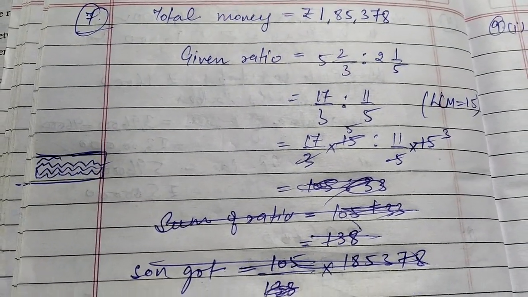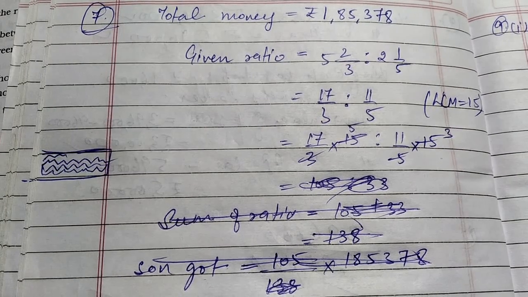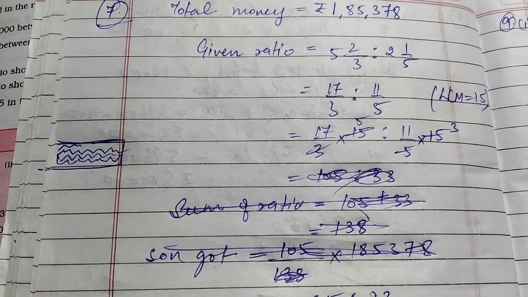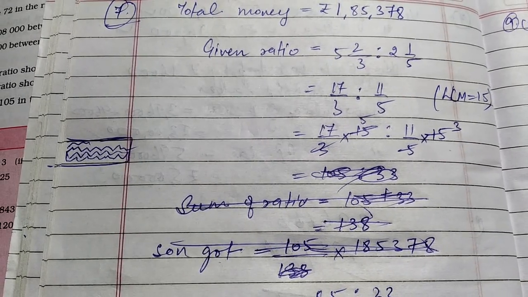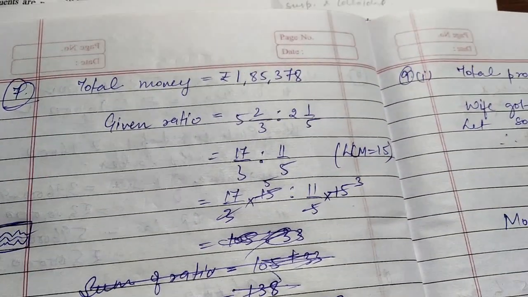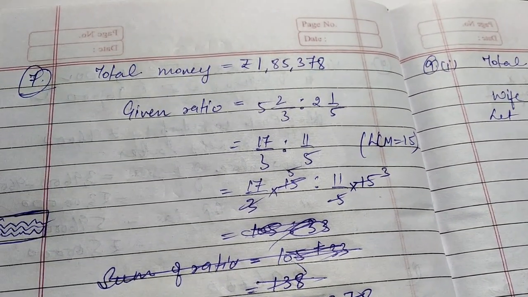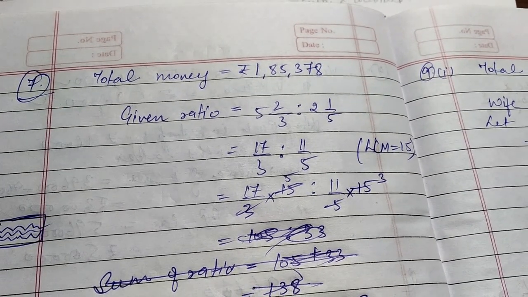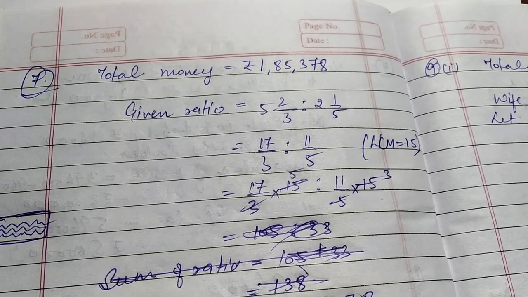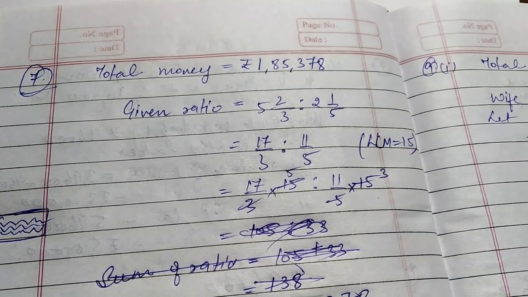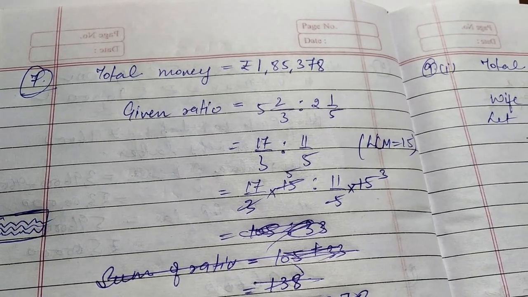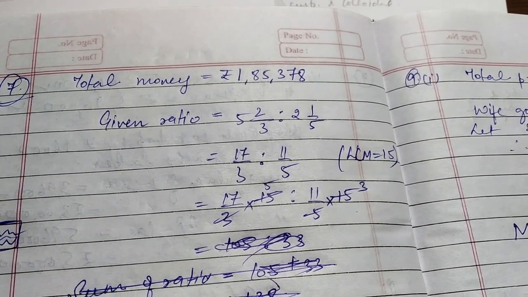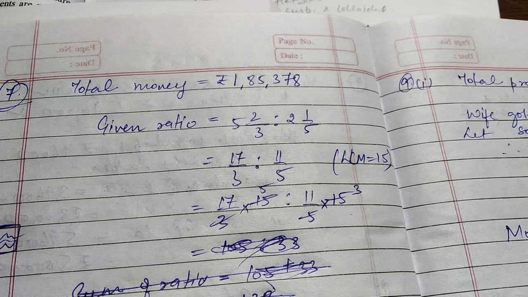Again there was a man who left some property, or who is dividing some amount between his son and daughter, in a given ratio. If you see in the question, the ratio given is not a simple ratio. This is called a complex ratio. When the denominators are given, this is a complex ratio. So we have to change the ratio into simple form, and then we will proceed further.